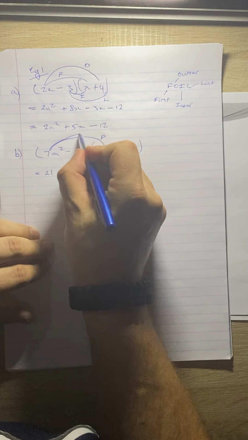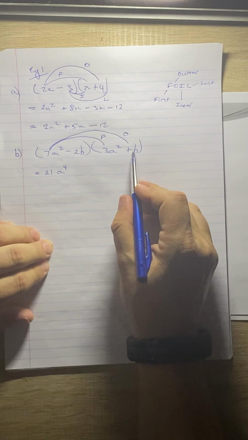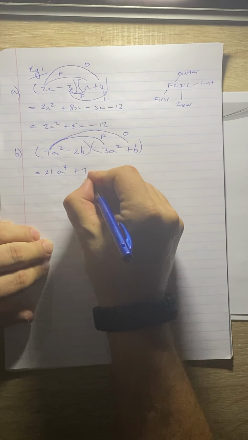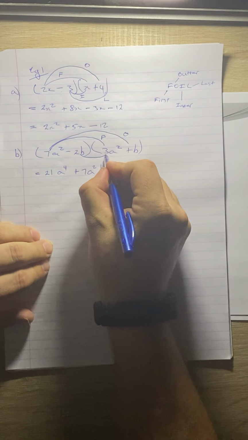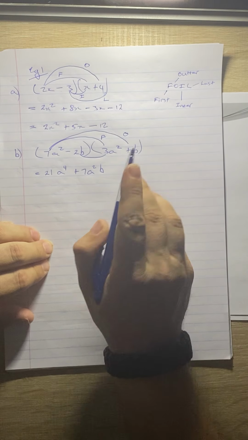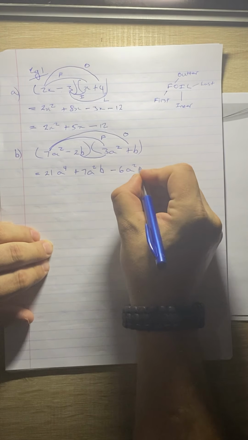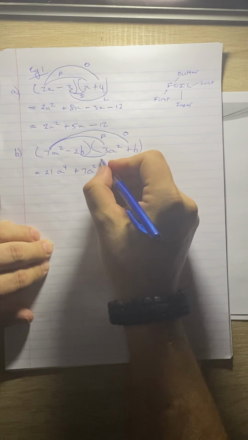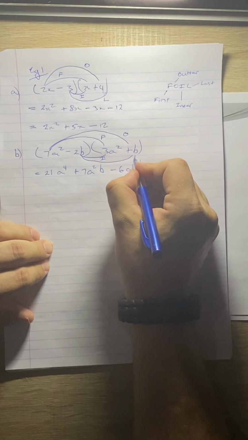Then we're going to do our outers. 7a squared times b will give us plus 7a squared b. Do our inners. Minus 2b times 3a squared will give us minus 6a squared b. So that's our inners. Now we must just do our lasts.